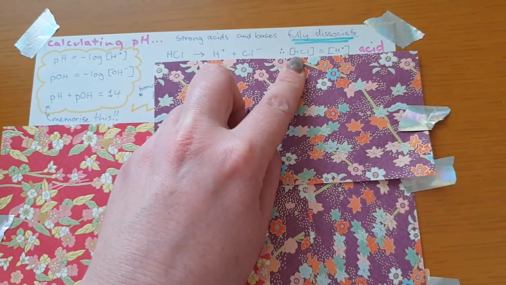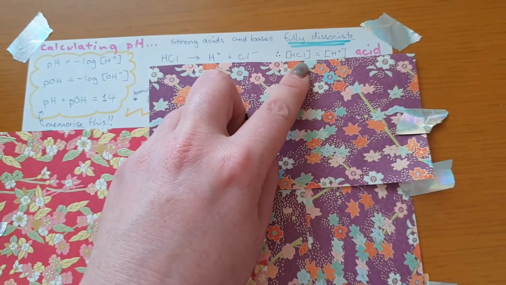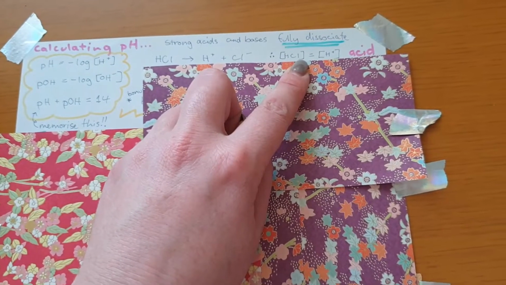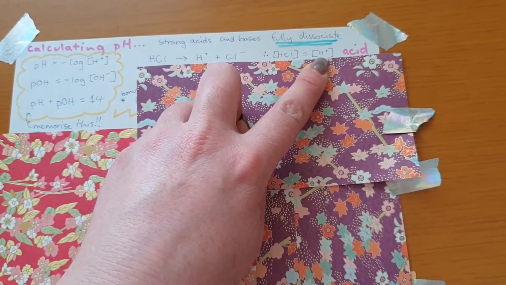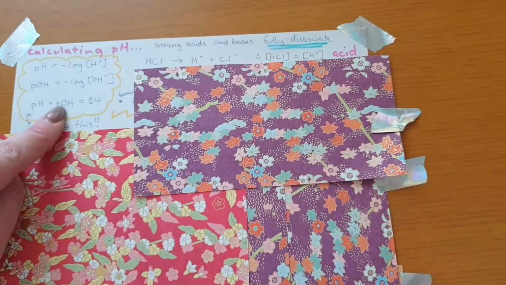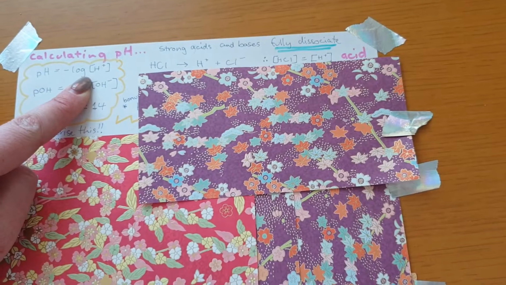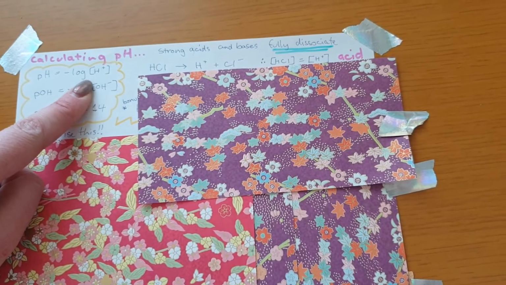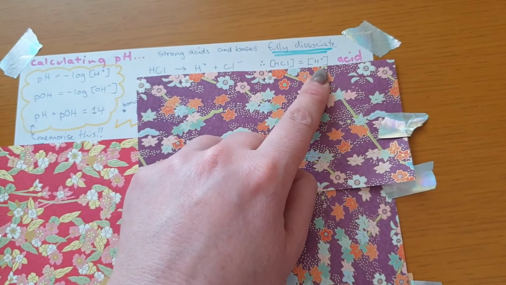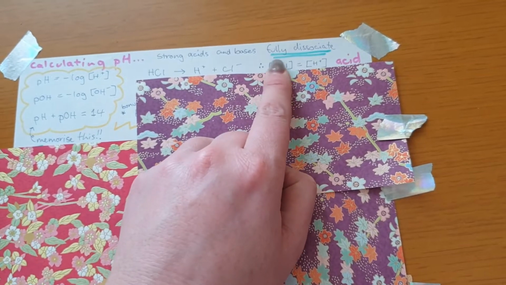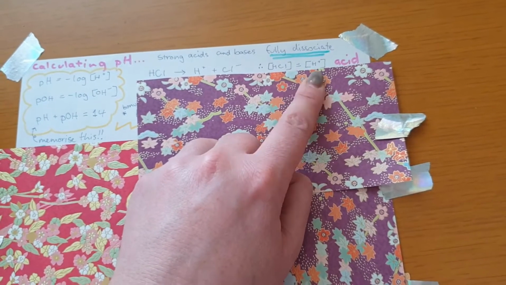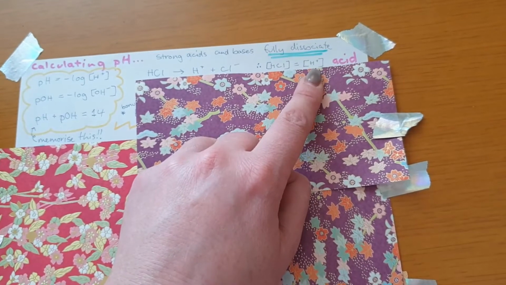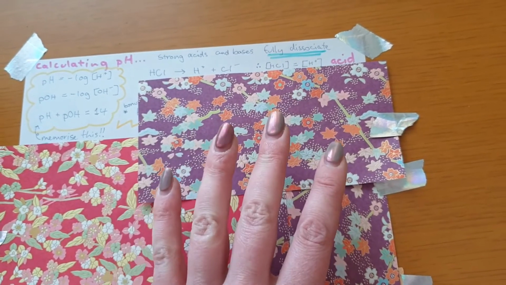And from this, we can tell that our hydrochloric acid concentration is the same as our H plus concentration. This is super important because, remember, we need the concentration of H plus to find our pH. So, because we know this, if I give you the concentration of hydrochloric acid, then you can find out the pH using this relationship.